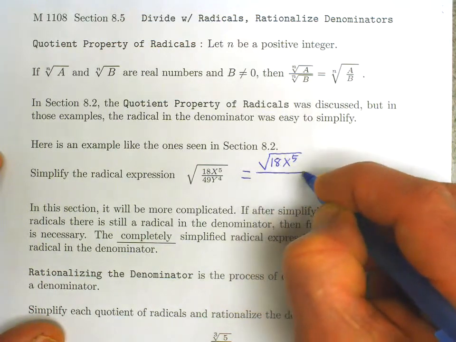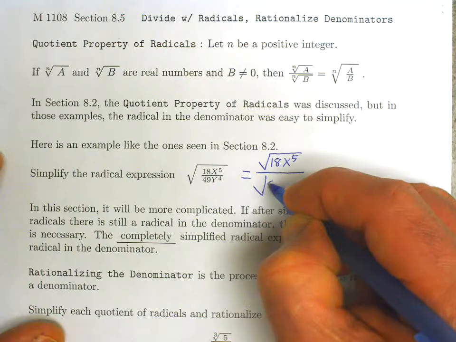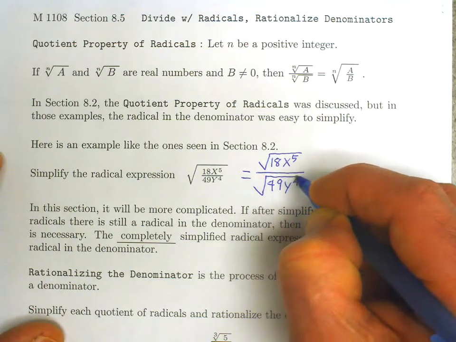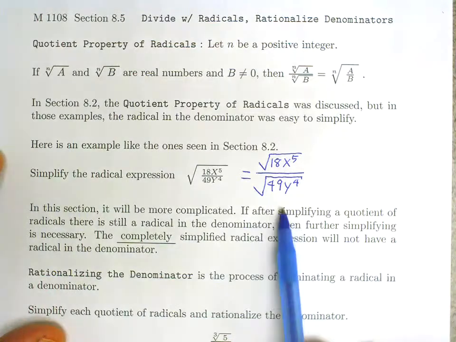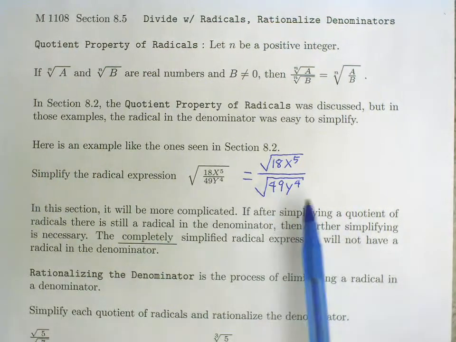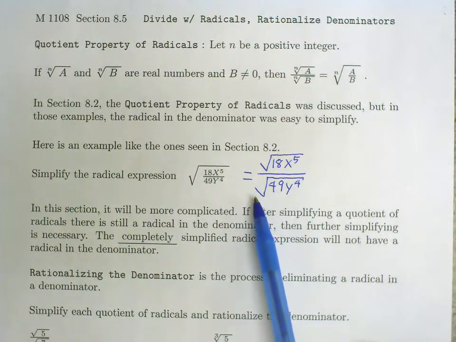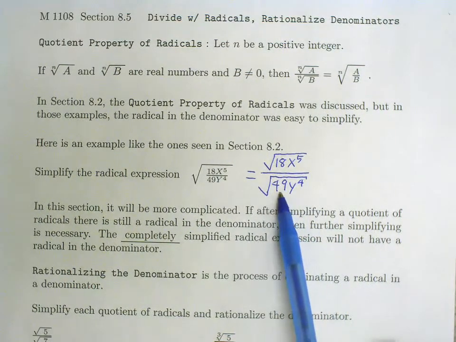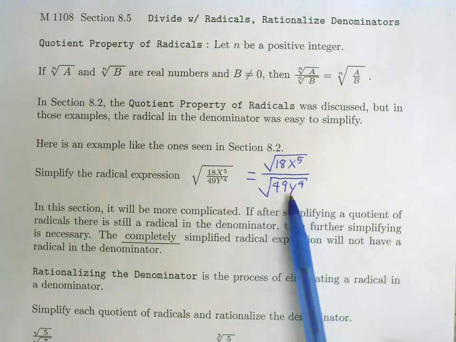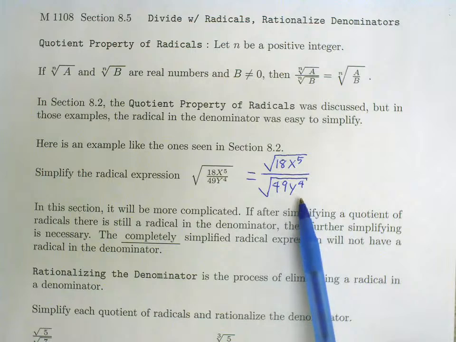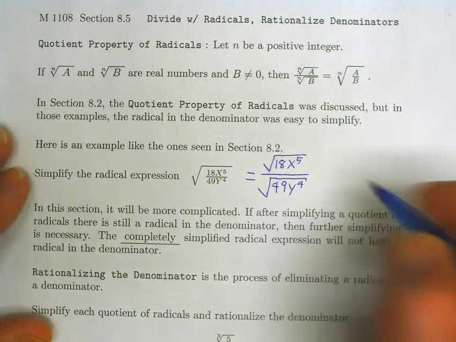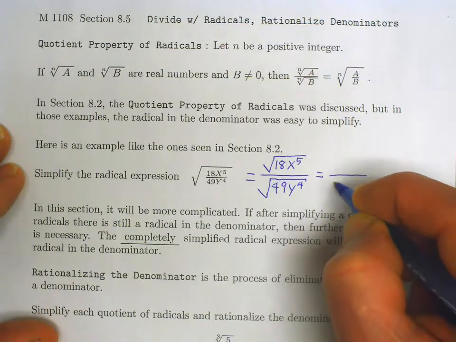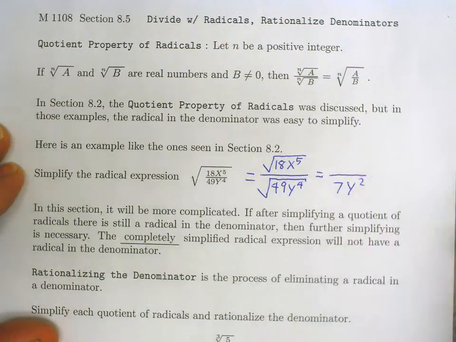And in the denominator, we have the square root of 49y to the fourth. In the denominator, we have the square root of perfect squares. The square root of 49 is just 7, and the square root of y to the fourth is y to the second. So the denominator simplifies nicely to 7y to the second.